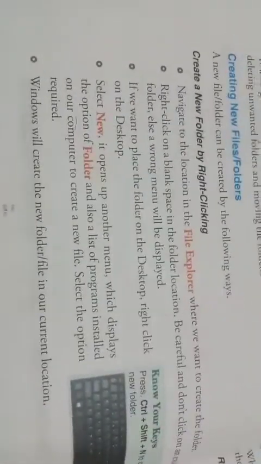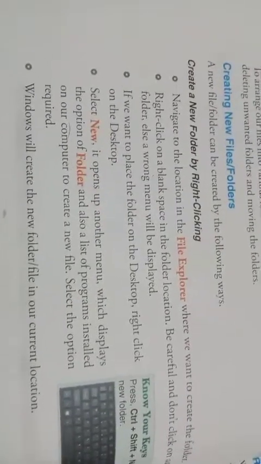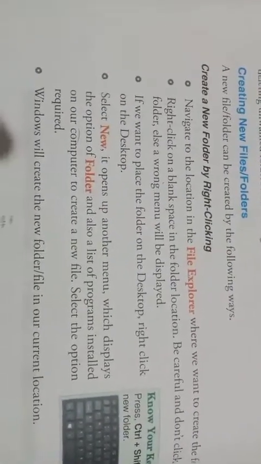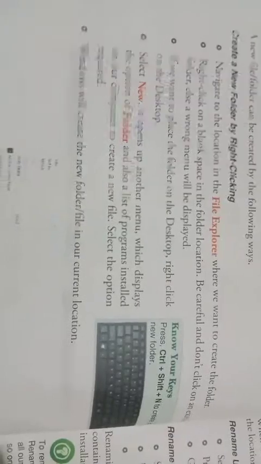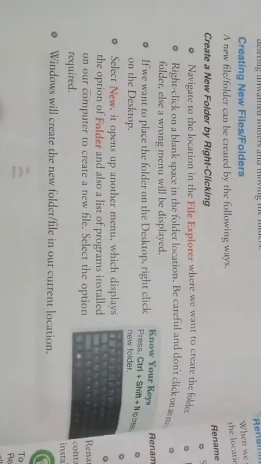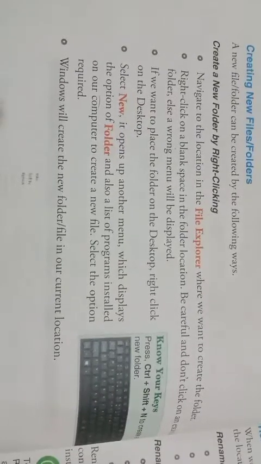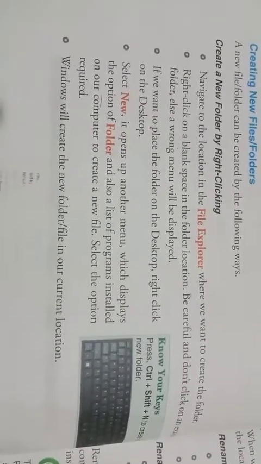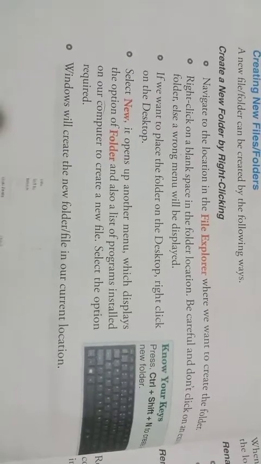You can create a new file and folders in two ways. One way is through menu options, and the other way is through the mouse. So there are two options to create files and folders. Let's talk about this. Navigate to the location in File Explorer where we want to create the folder. Navigate means checking the location in File Explorer.